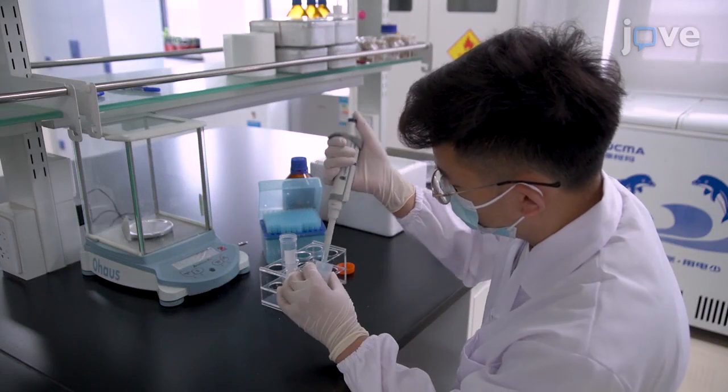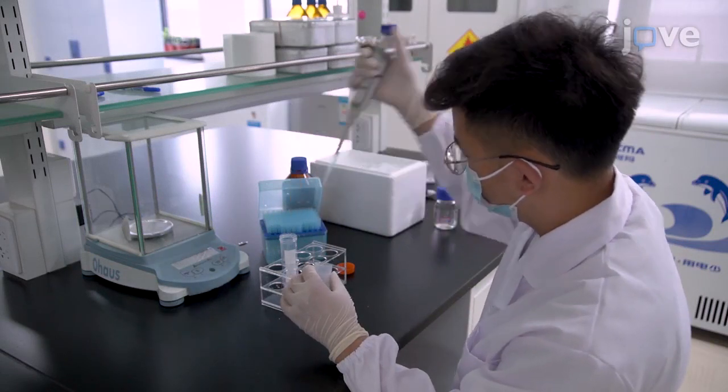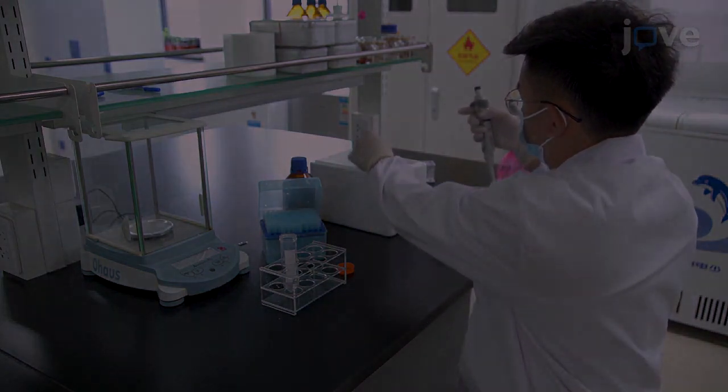Add 55 microliters of 37% formaldehyde drop by drop to 2 milliliters of sodium chloride buffer.